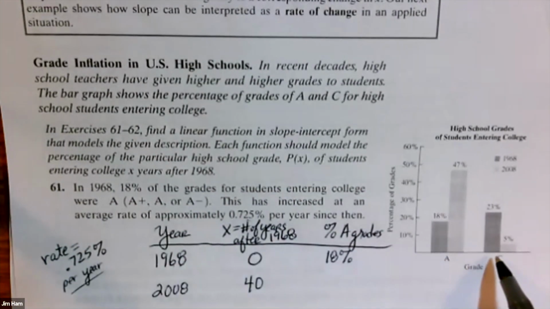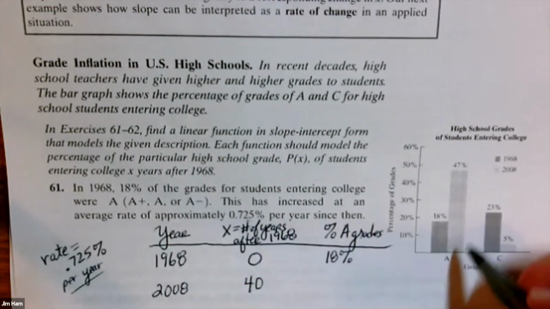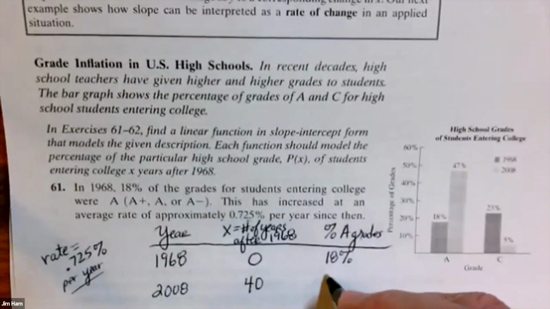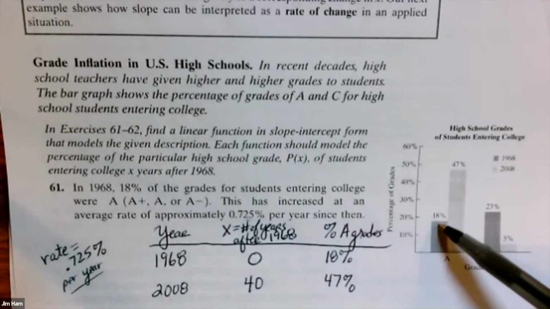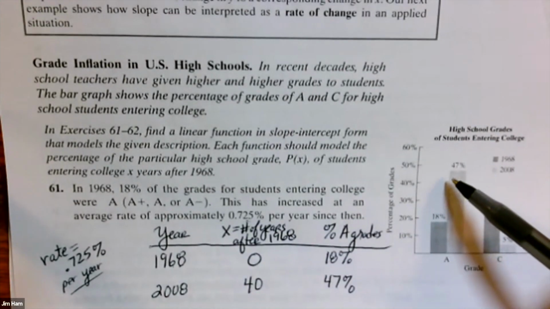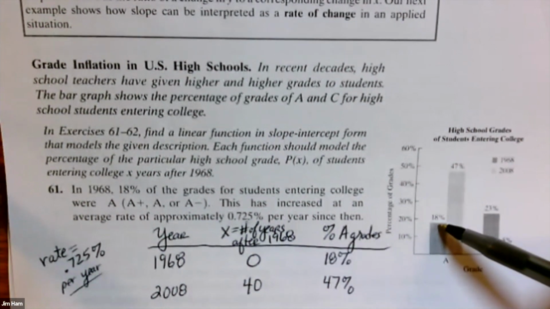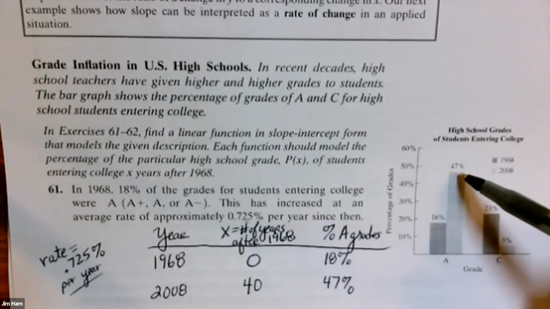We can see from looking at the graph that the number of A grades in 2008 was 47%. So you can see quite a lot, right? High school grades, 18% of grades, A's in 1968, almost half of all grades are A's in the year 2008.